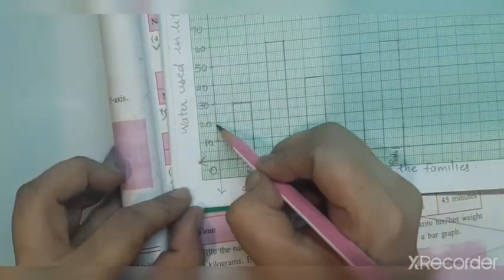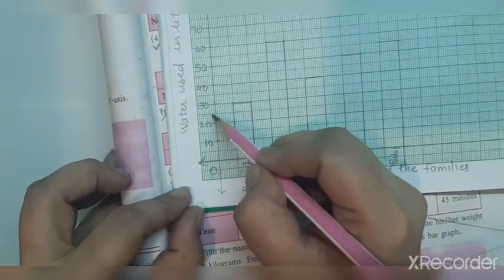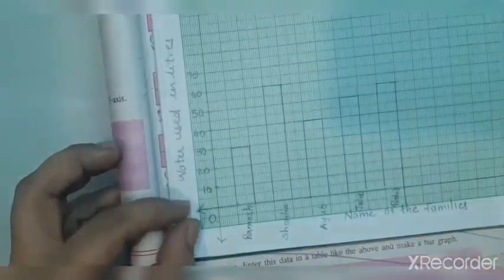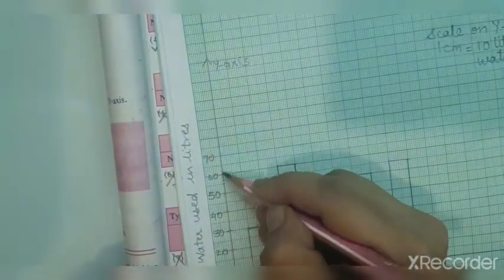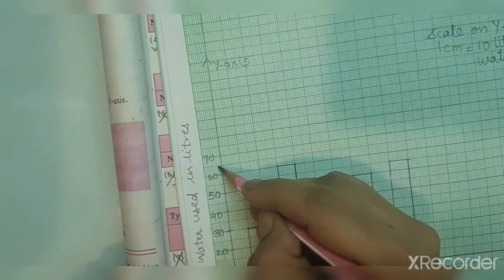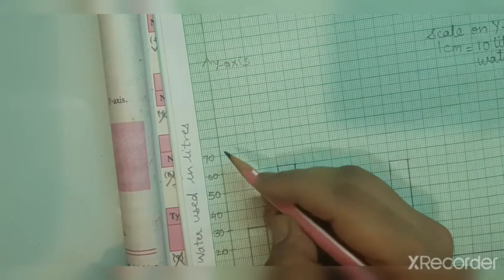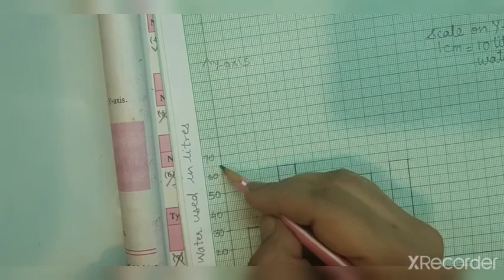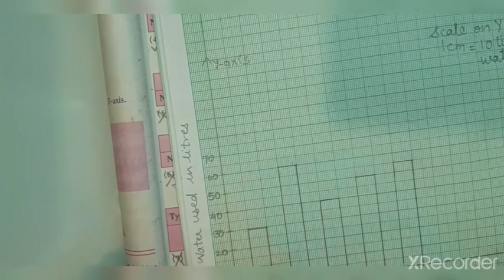See here. 20 to 30. Between 20 to 30 is 25. And there is one more, that is 65. So between 60 and 70, the middle dark line is there, that is 65.